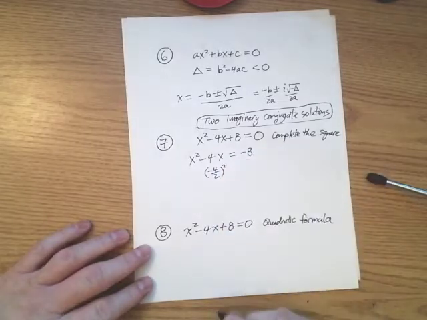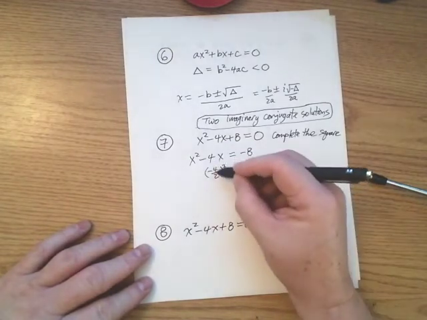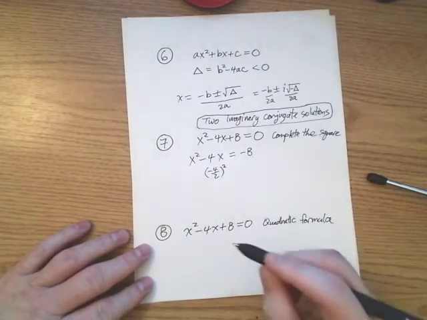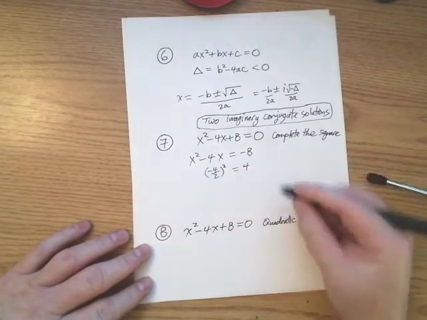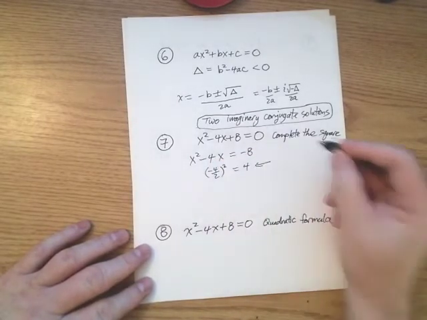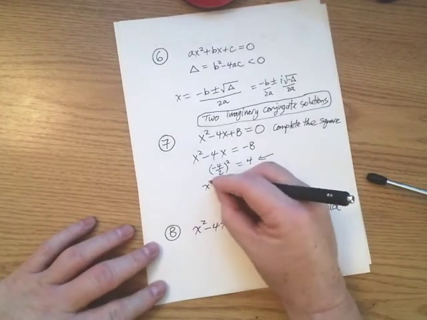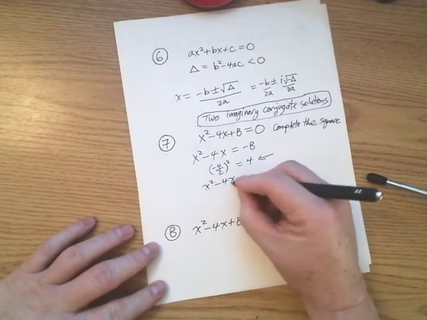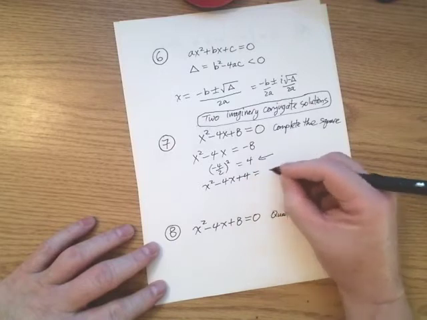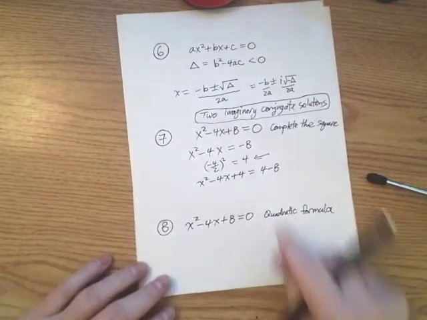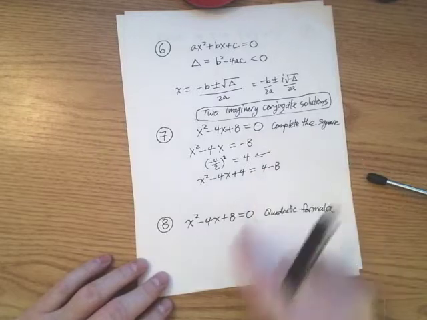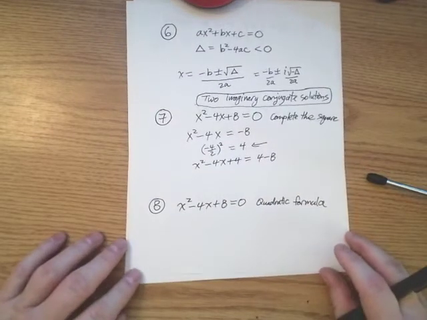Remember the magic number is to what? To take half, once this is monic, leading coefficient is 1, take half the coefficient on x, which is negative 4, and square that. Do you see that would be 4? That's the magic number you want to add to both sides of this thing. And when I add the 4 on each side, I think I'll go 4 minus 8. So I'll put the 4 in front of the minus 8 instead of afterwards. But you can do what you want.